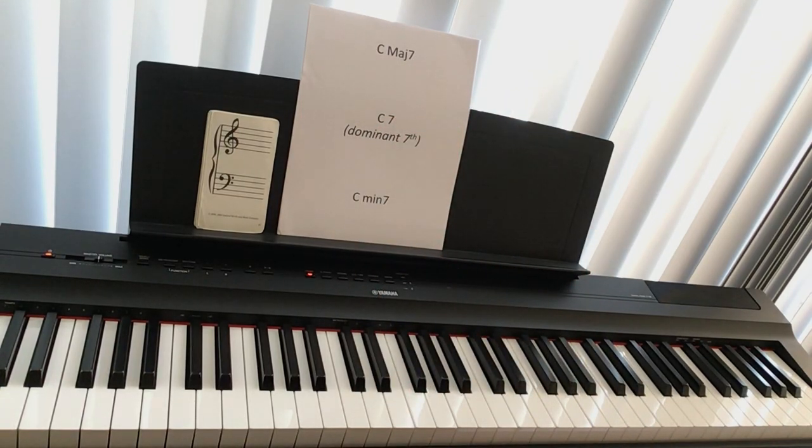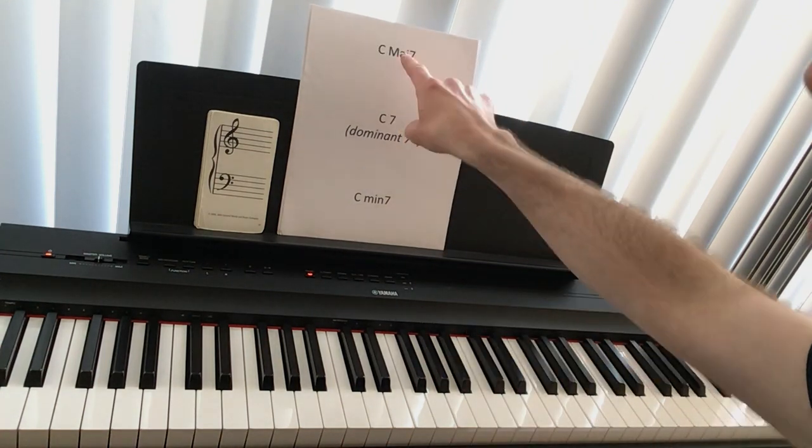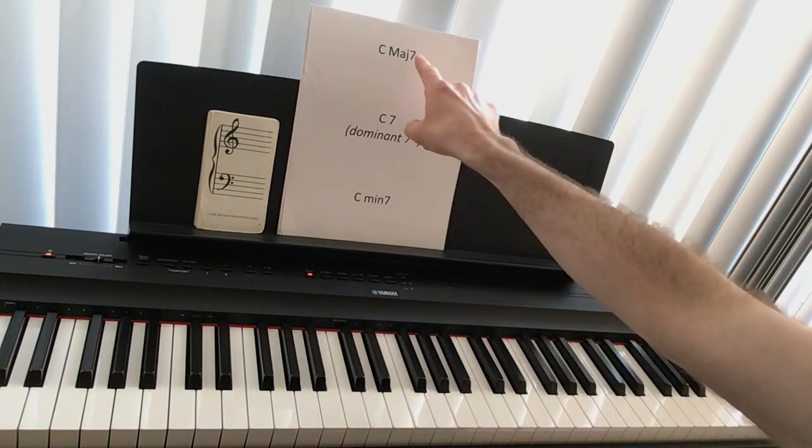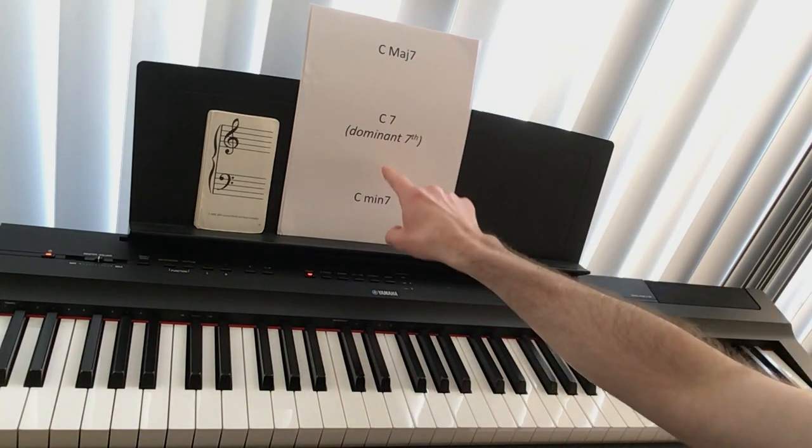Yes, I call you chord seekers because today we are going to seek out and find some chords. Not just any chords, not triads, but seventh chords. Look at these three chords I have here: the major seventh, the dominant seventh, and the minor seventh.